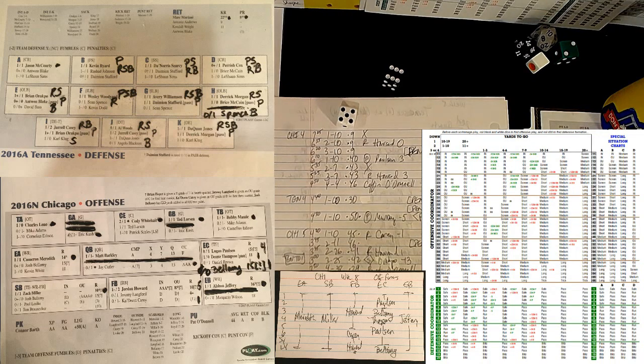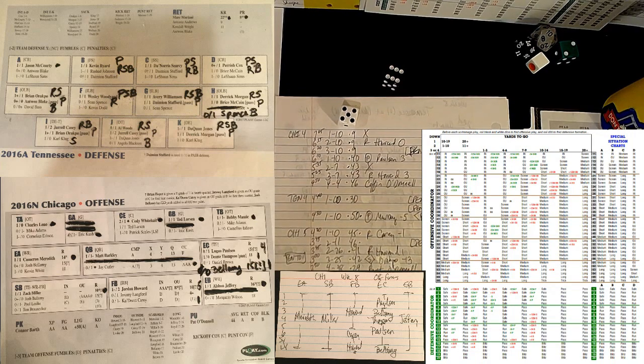their own 43. It's going to be a run. Mariota, just a kneel down, -1. It's going to be the end of the first half. Tennessee 14, Chicago 9.